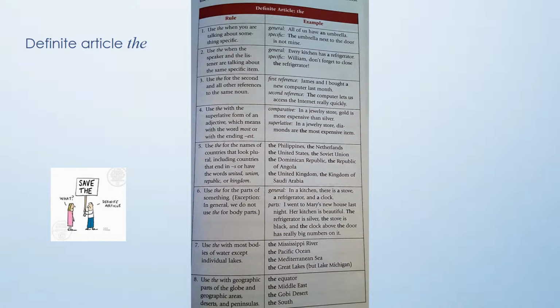And they give a nice list of the various countries that do have the, with an S at the end, or include some of those keywords. For example, the Philippines has an S on the end, the Netherlands has an S, the United Kingdom has the in front because of United, as well as the Kingdom of Saudi Arabia needs the in front because of the use of kingdom.